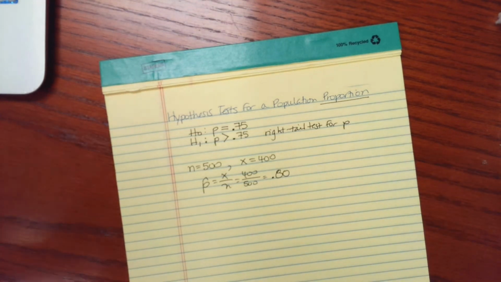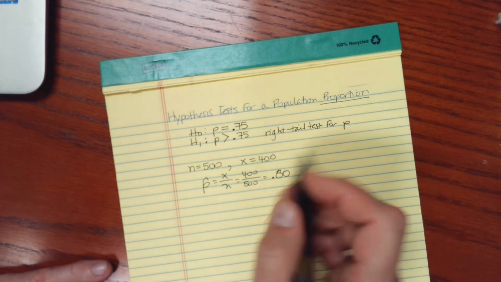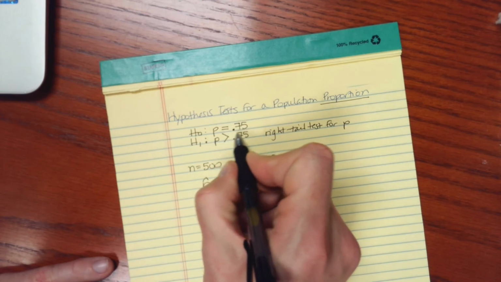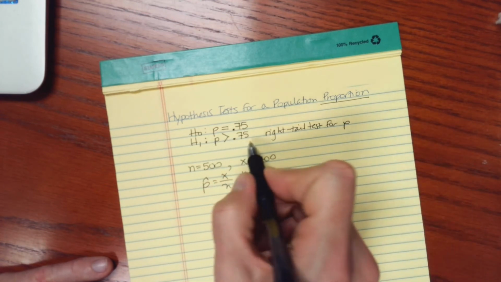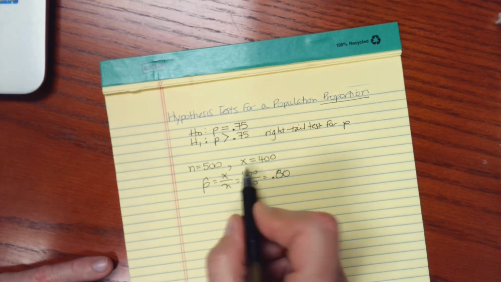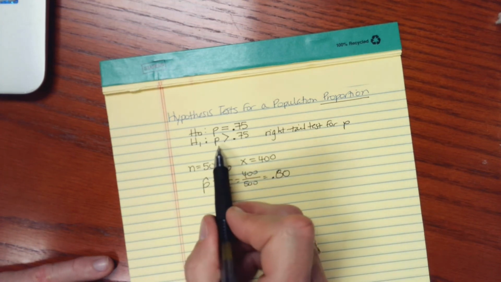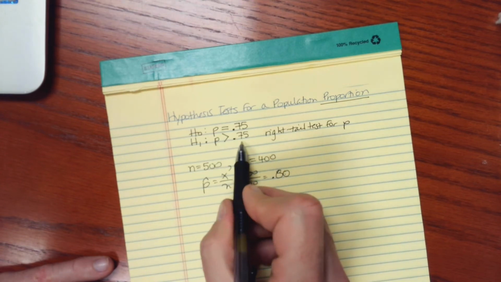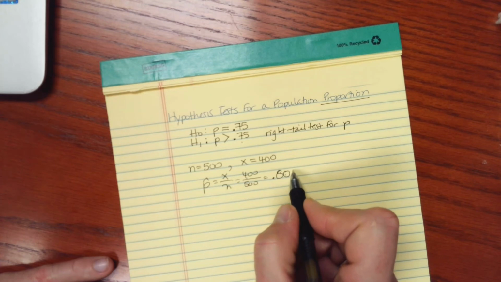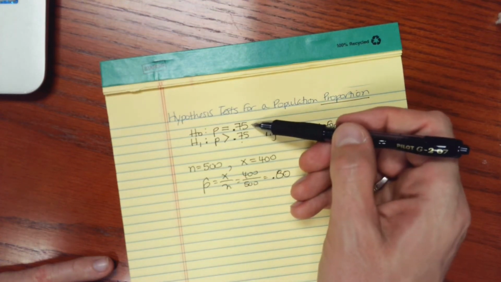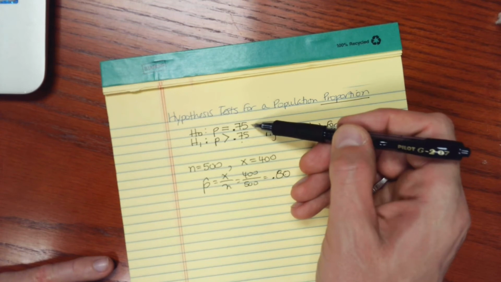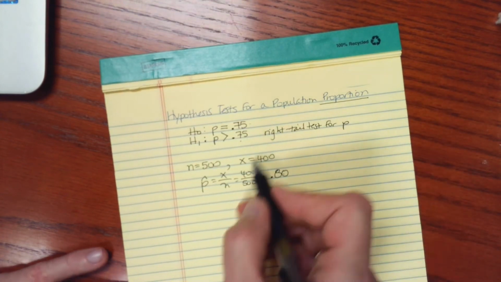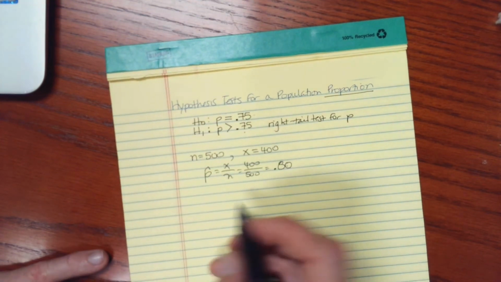0.80. Now, certainly in this one sample, we did get a result that was more than what we assumed to be the population proportion. But keep in mind, we expect variety from one sample to the next. So in order to conduct this test, I need to say, I know that this is different, but is it different enough to be evidence that would give me a reason to dispute this assumption, this claim that the proportion is 0.75?